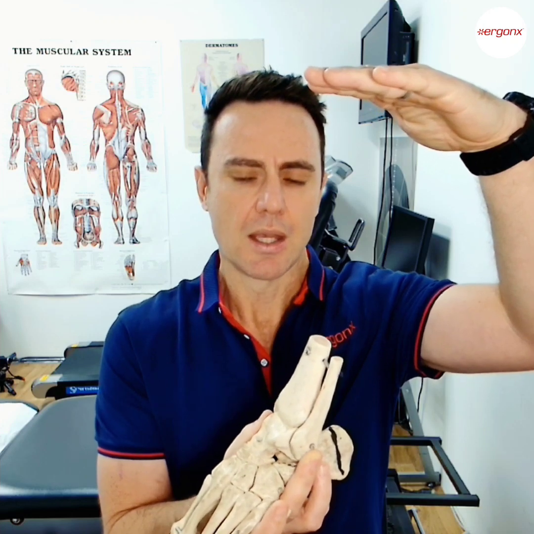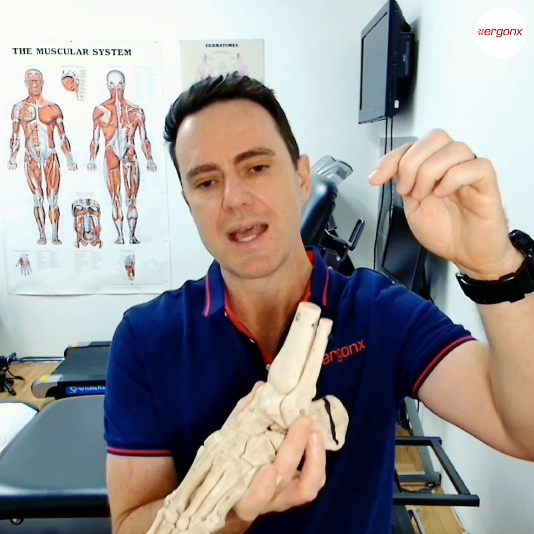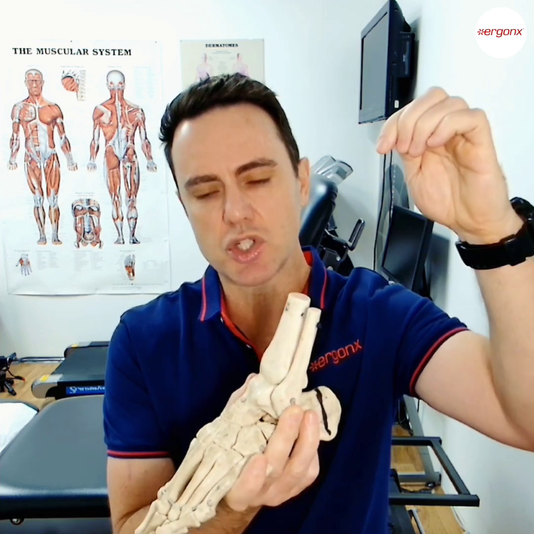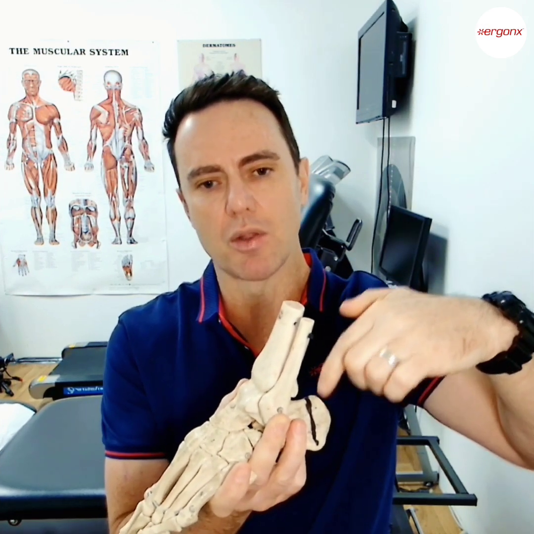So what happens as the child grows, the muscles stretch tight. You can imagine if we've got a shin bone and overnight the child grows 2 millimeters, the muscles don't actually know that shin bone has grown 2 millimeters longer. So the muscles will stretch tighter and pull harder on their attachments.